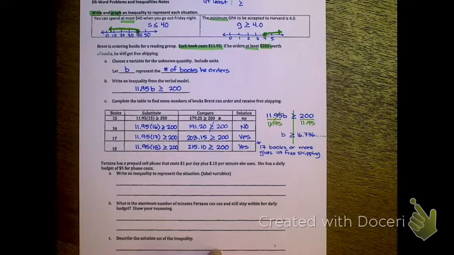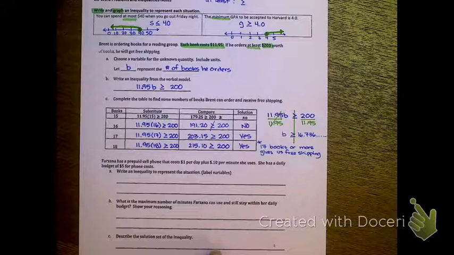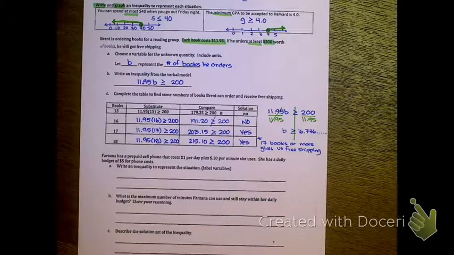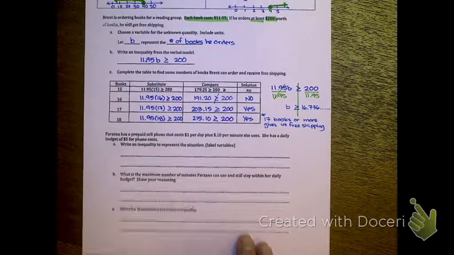All right. Now, in that problem, I think Brent's living in the dark ages because if I were Brent, I'd just go on Amazon Prime and then it's free shipping with 2 days. But I don't know. Maybe Brent doesn't have an Amazon Prime account. I don't know.